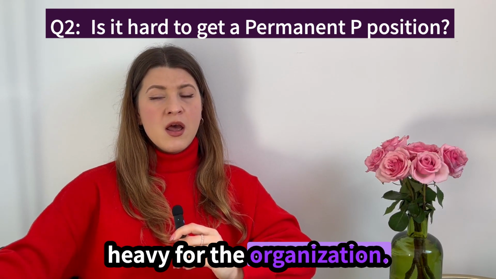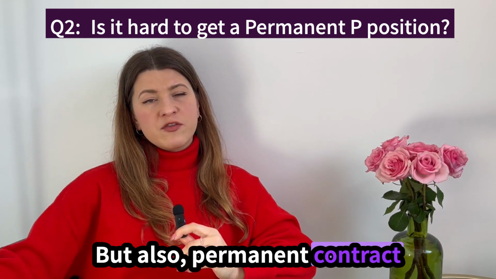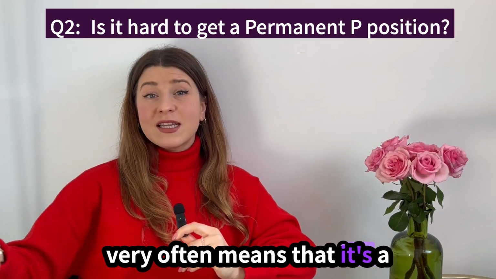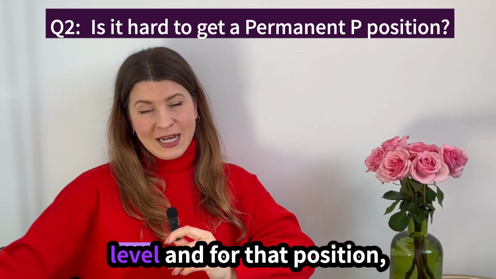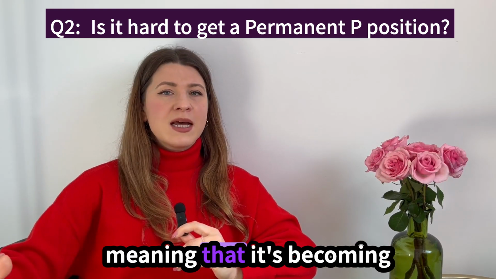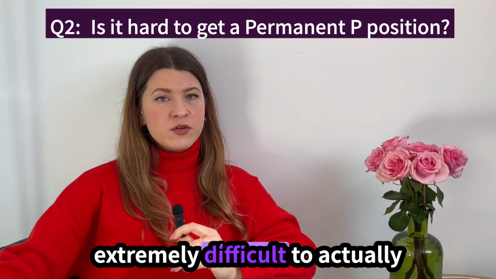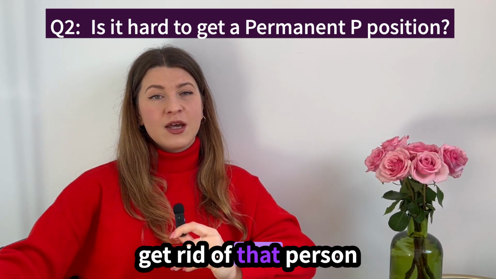They are very heavy for the organization, but also a permanent contract very often means that it's a permanent contract for that level and for that position, meaning that it's becoming extremely difficult to actually get rid of that person.